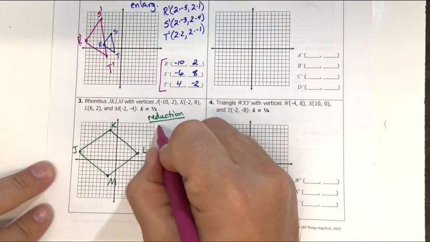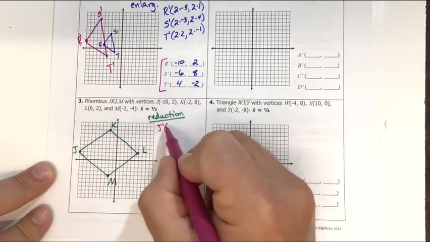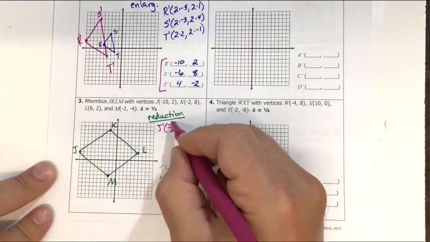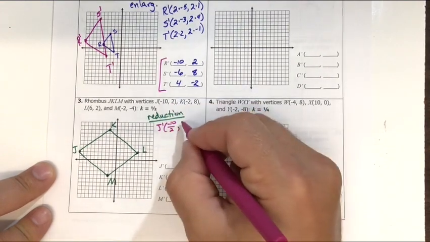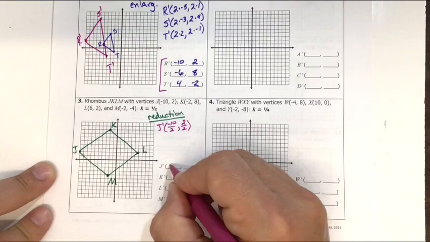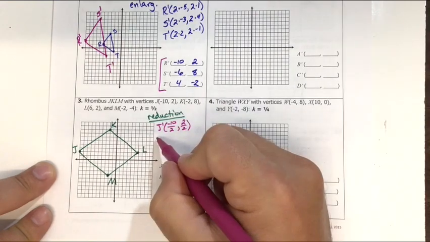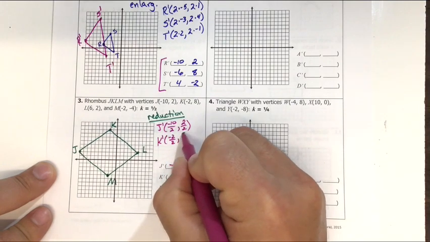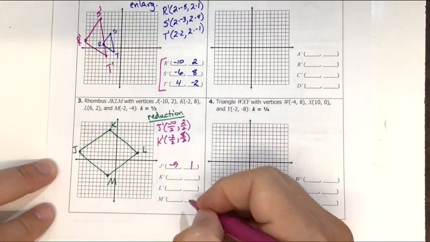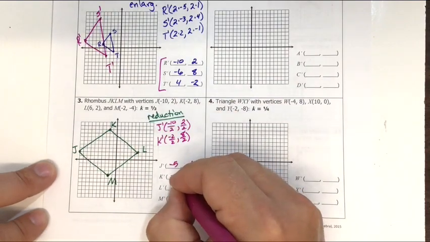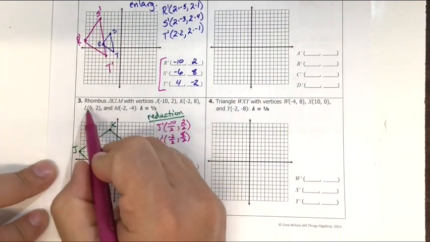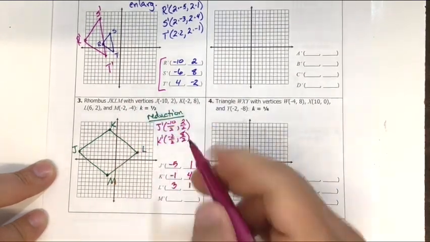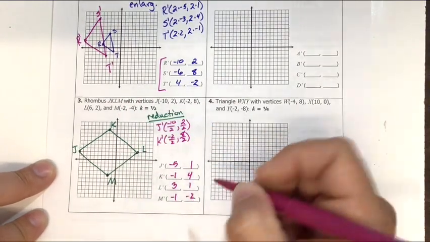For j prime, we're going to do half of negative 10, because 1/2 times negative 10 is the same as doing negative 10 divided by 2. We're going to do half of 2. Well, that gives us negative 5, 1. And for k prime, half of negative 2 and half of 8, so on and so forth. So we're taking half of each of these. So k prime is negative 1, 4. Half of each of these coordinates for L prime gives us 3, 1. Half of each of these coordinates gives me negative 1, negative 2.